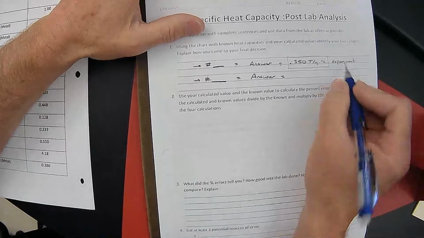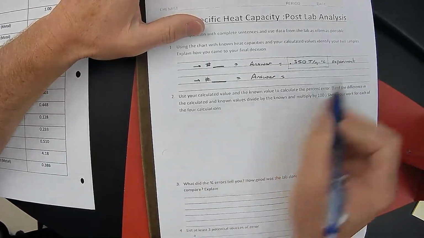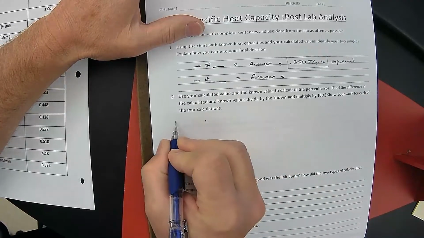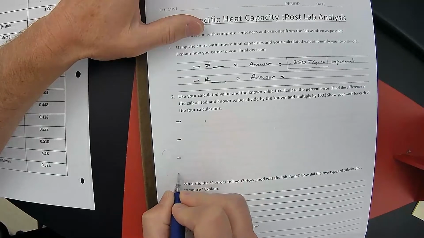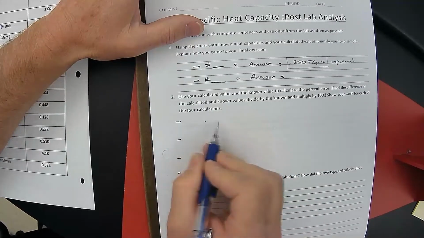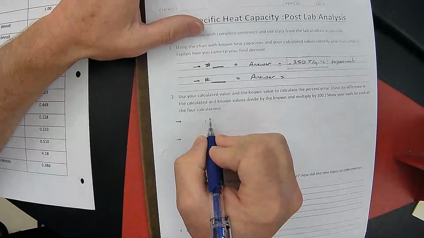Now, let's say that I got 0.350. So I'm going to find the difference in my calculated value. That's what I calculated. And I'm going to have four experimental errors. Unless you want to use an average value, then you can just do two, and that would be perfectly fine.